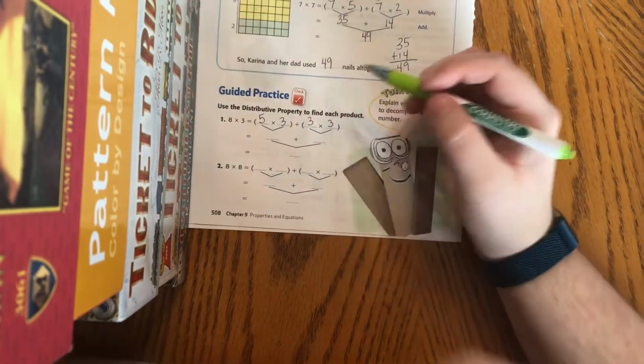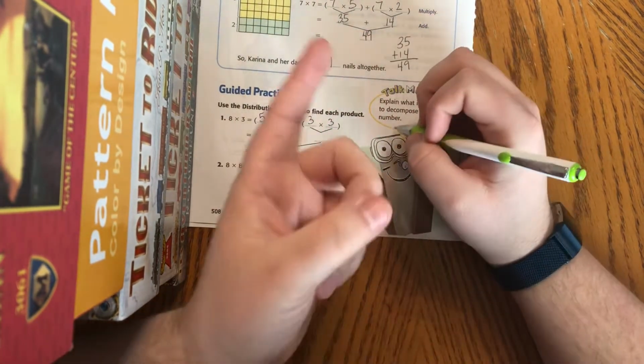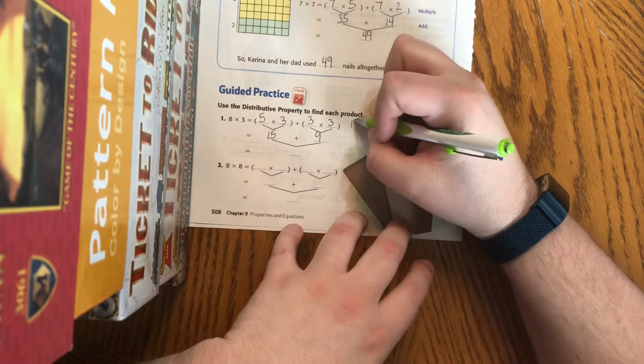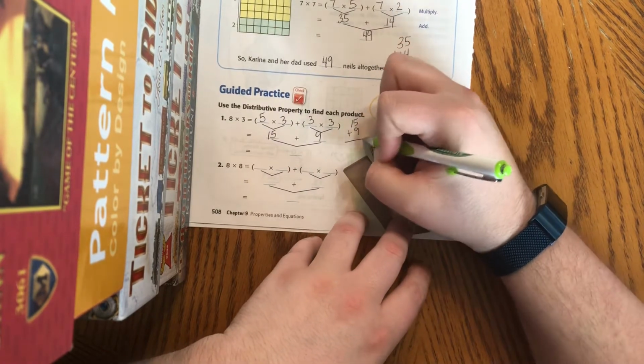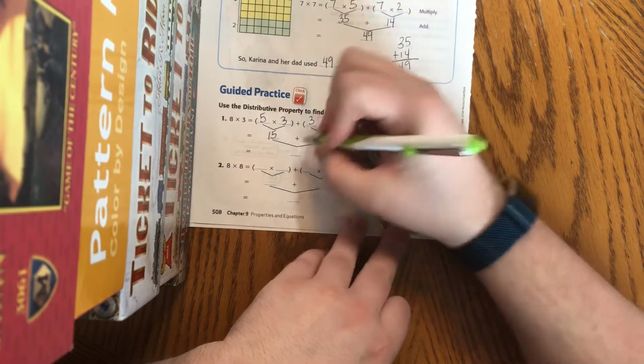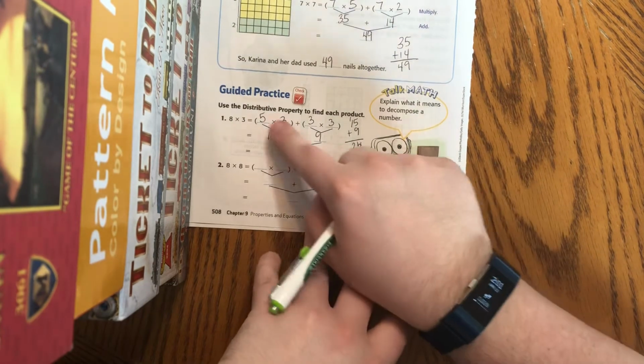So 5 times 3, 5, 10, 15. And then we have 3, 6, 9. So 15 plus 9. 9 plus 5 is 14, plus 1. 1 plus 1 is 2. 24. Now, say you didn't want to do 5 and 3.